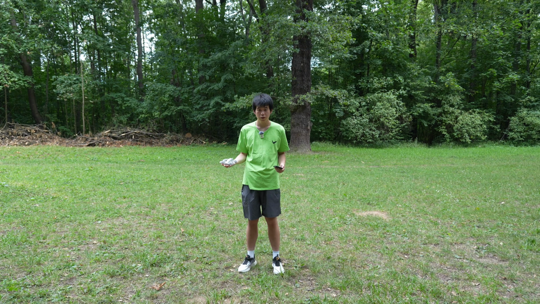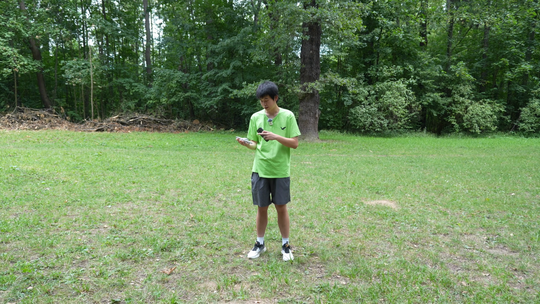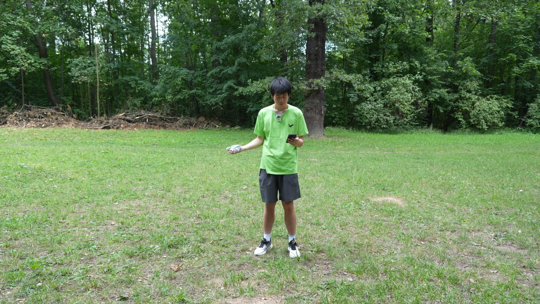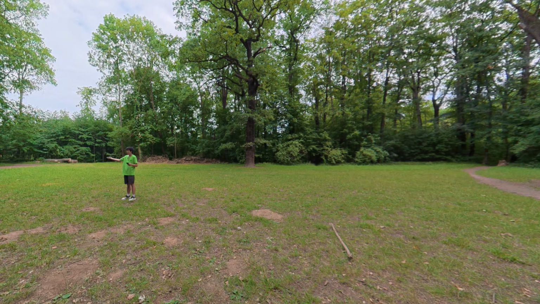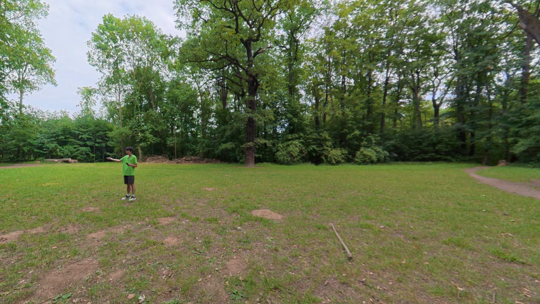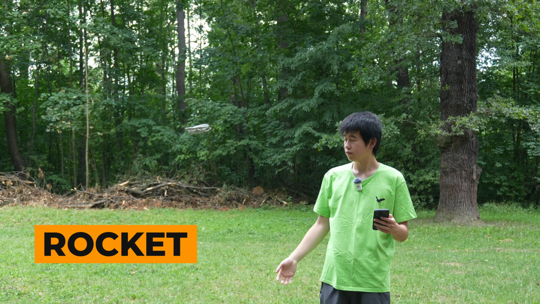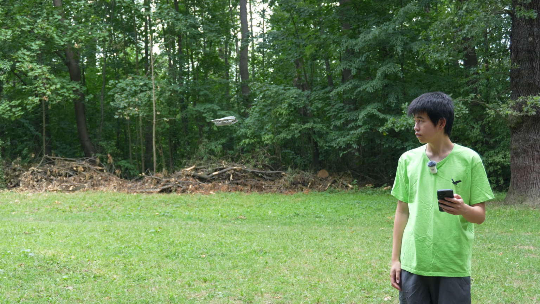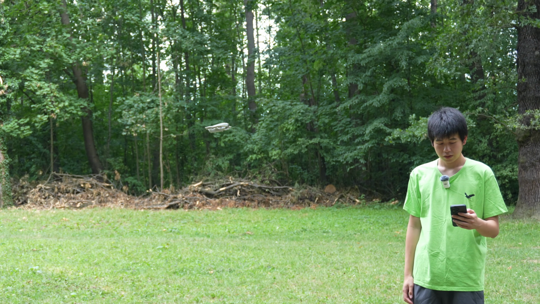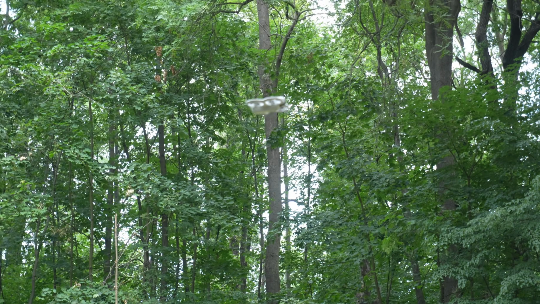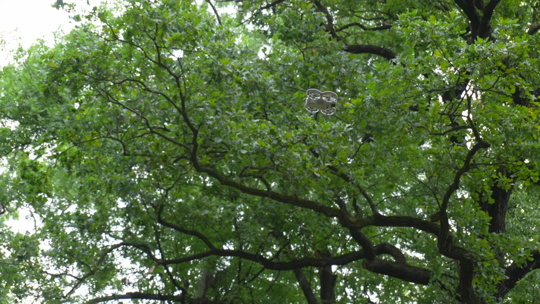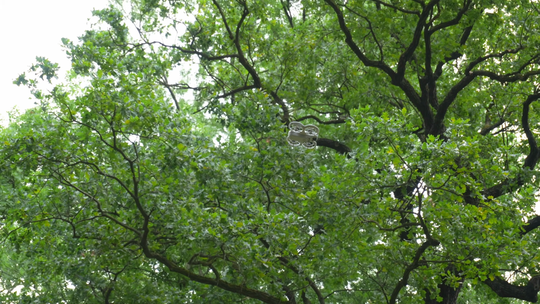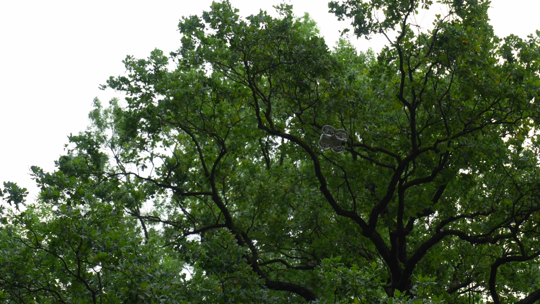After circle, we go to rocket. What we expect is it will go upward. So let's see. 3, 2, 1. And you see it's going up. But we don't really want to crash it, so I will just let it go to this height and then I will stop it.